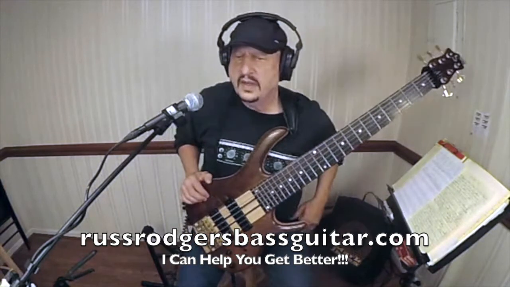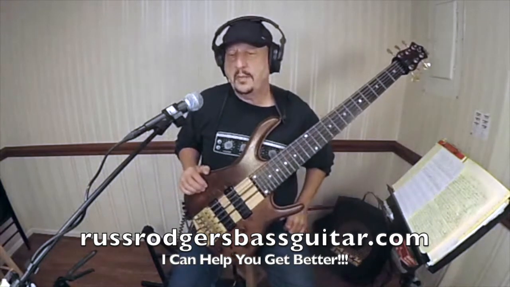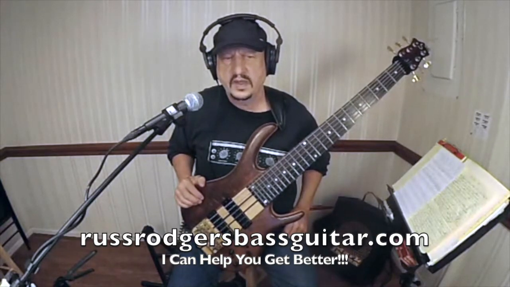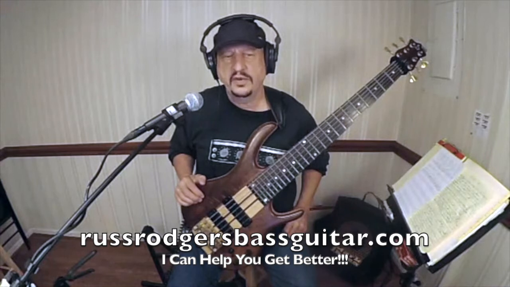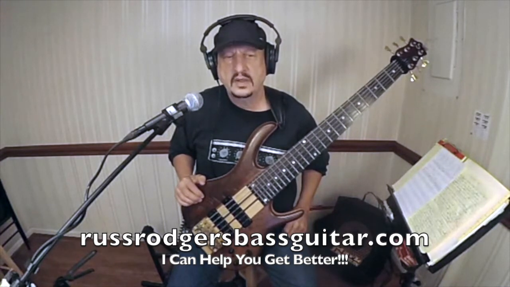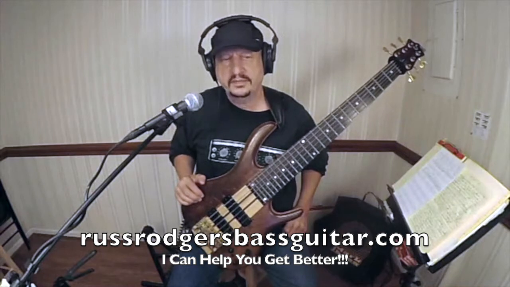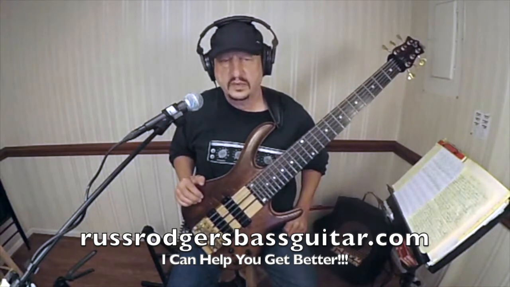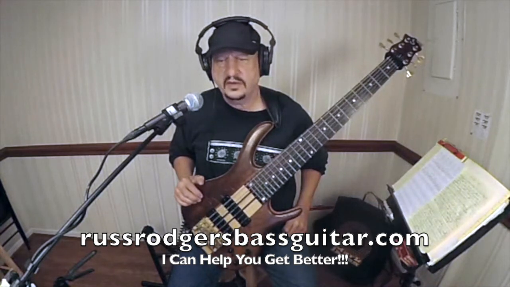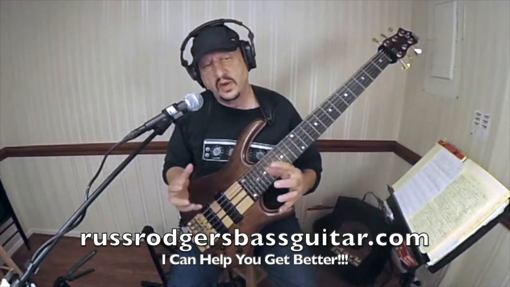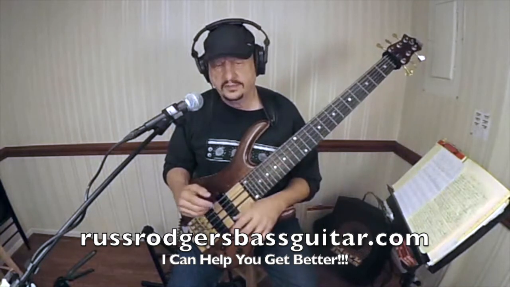Now, a bass line has three responsibilities. And in order of importance, groove and feel is the most important thing with a bass line. The second most important thing is rhythm. The third most important thing is notes. So it has a function that's broken down into three elements that have to work together in certain ways for the bass line to be good.